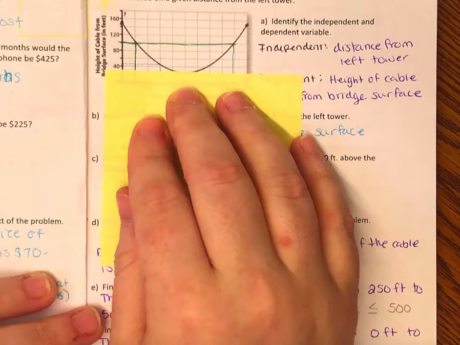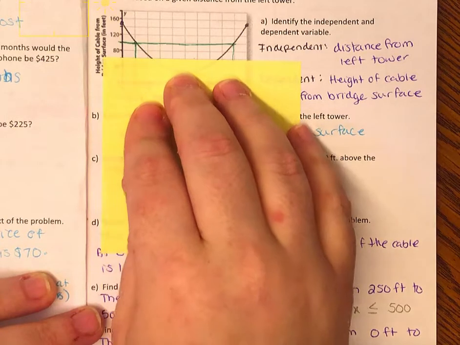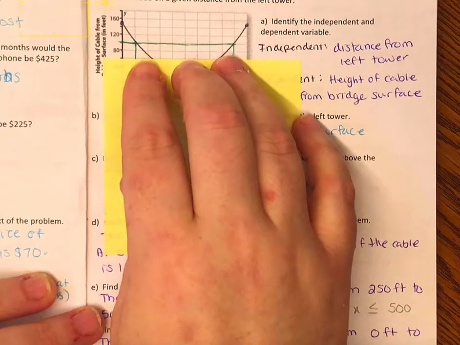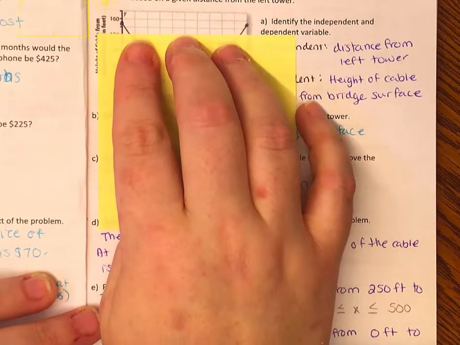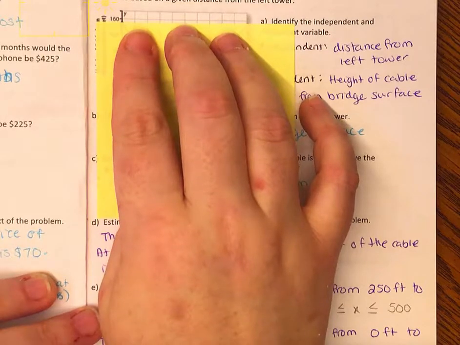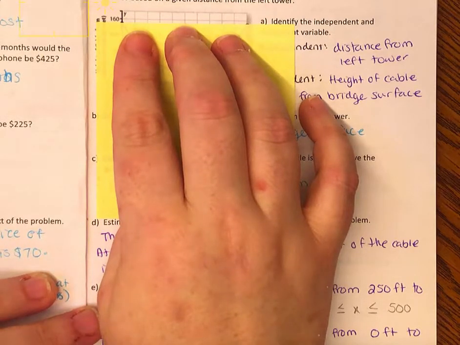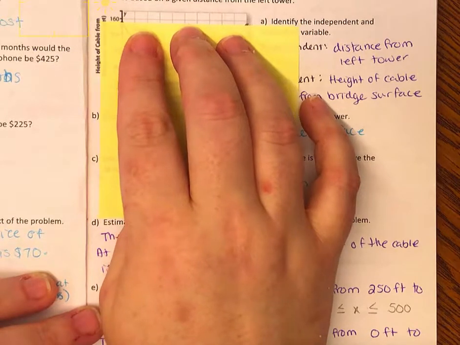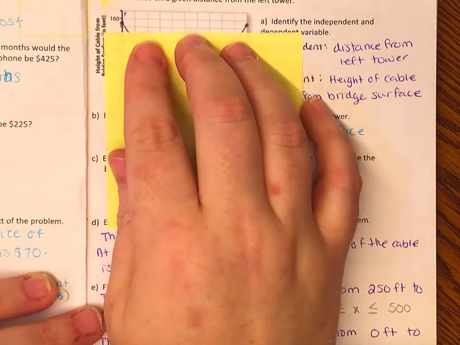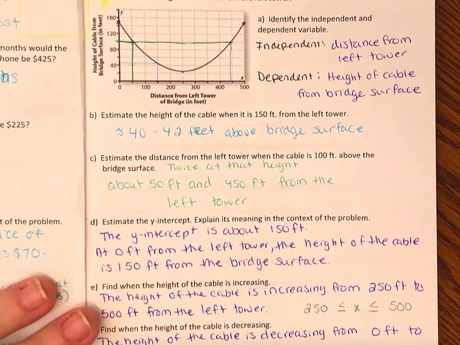And then it's going to keep going up. All of these y values, you see how I'm hitting the graph with the yellow piece of paper. It's going to keep going up until it finally stops here. Because if I kept going up, I wouldn't hit any more graph. And that's at about 150, because that was the y-intercept.